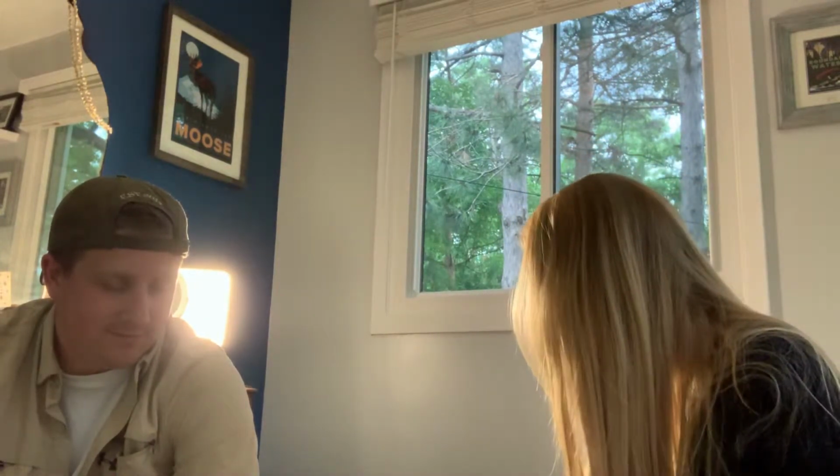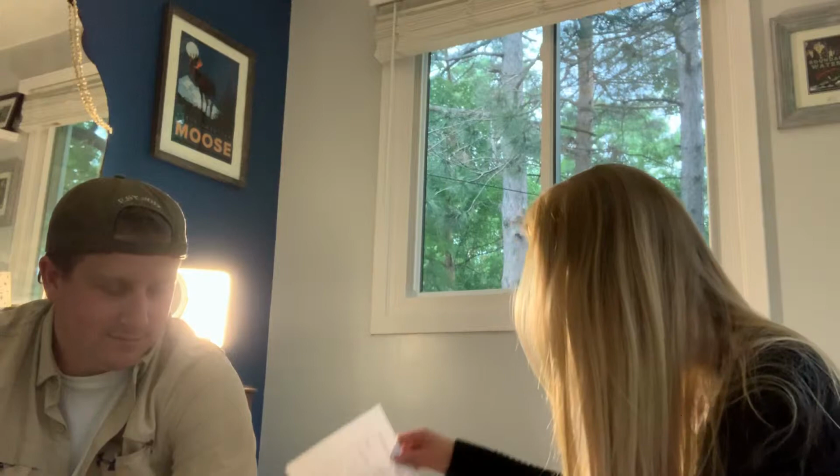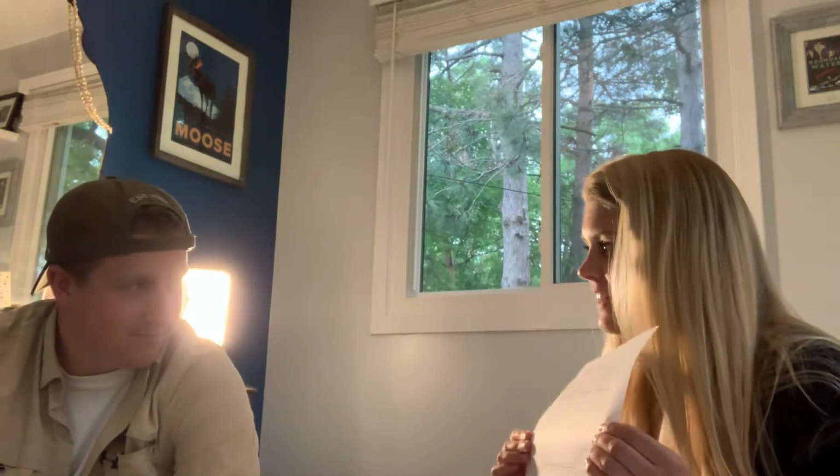FRAME stands for focus on the topic, reveal the main idea, analyze details, make a so what statement, and extended understanding. So we're going to be filling out the FRAME routine as part of the lesson today.